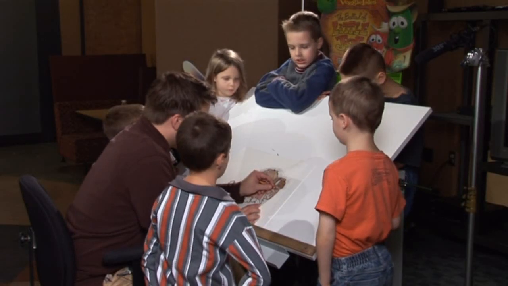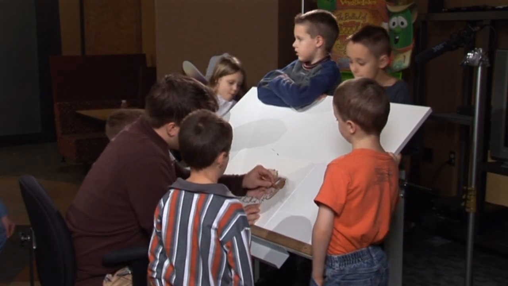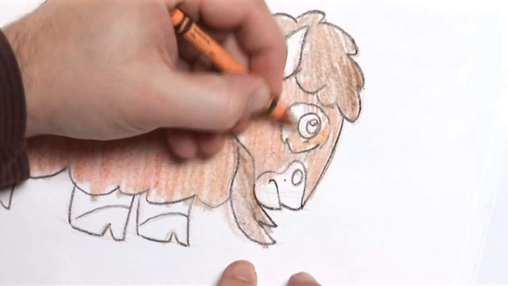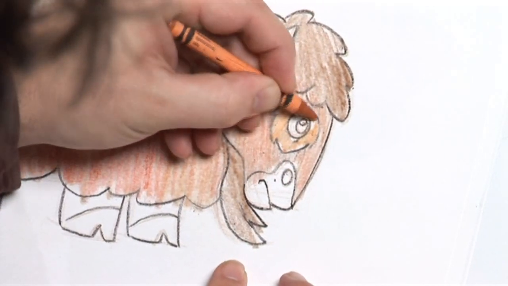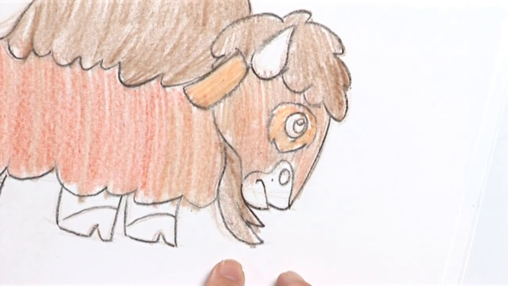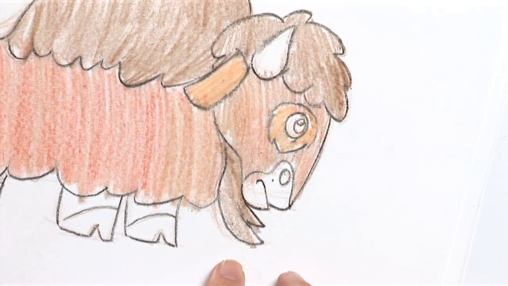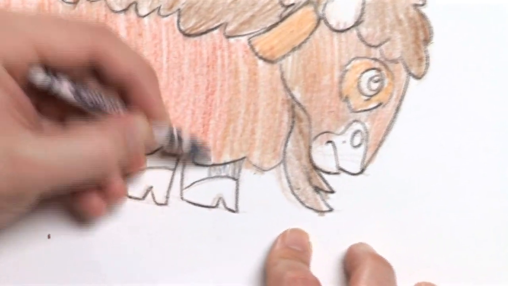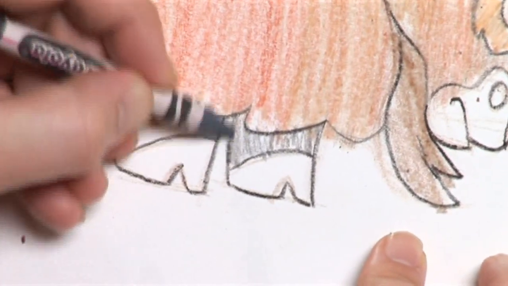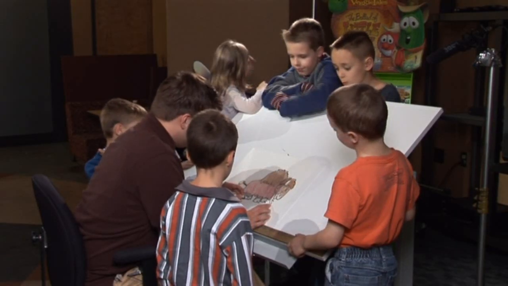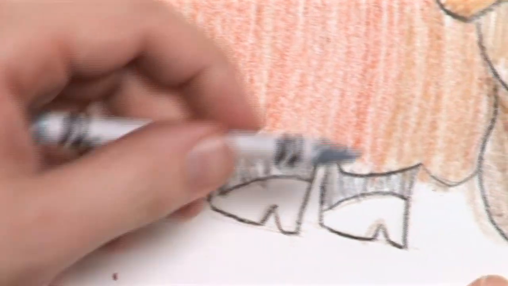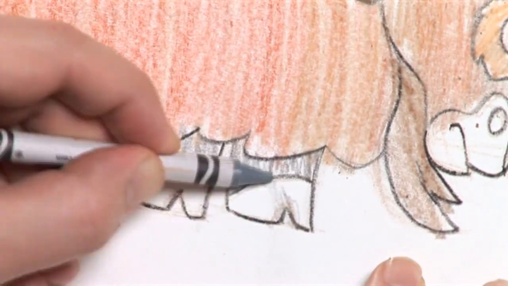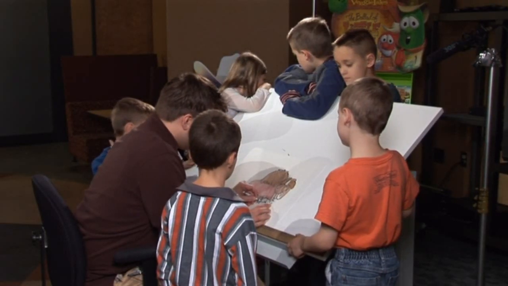All right, now Zippy's actually got a little lighter color around his eye, so we're going to color that in. Okay, and he's got some gray legs. And his feet are kind of gray here.